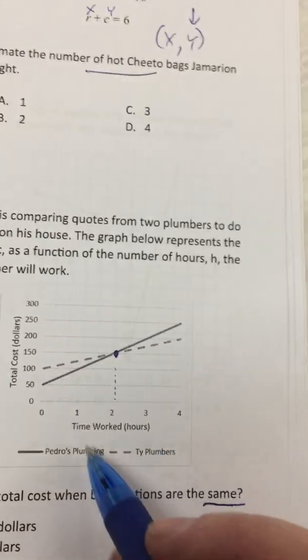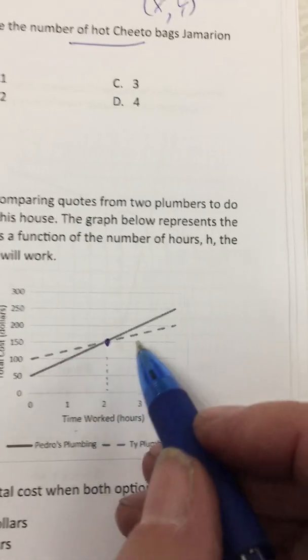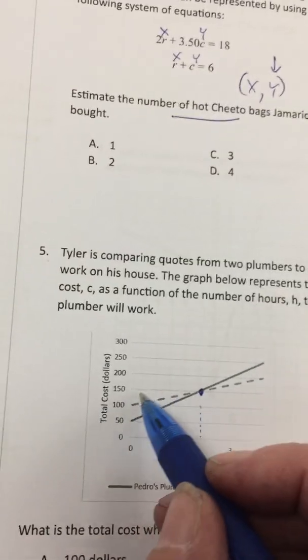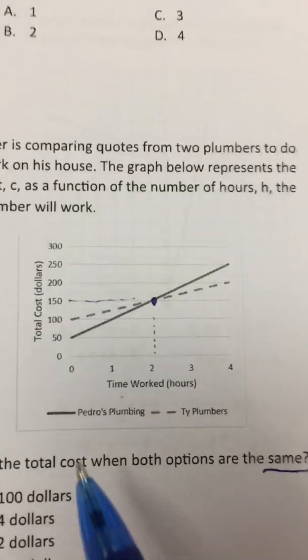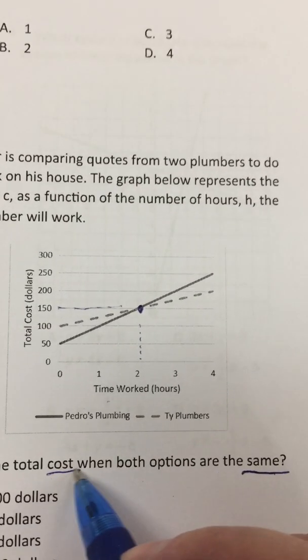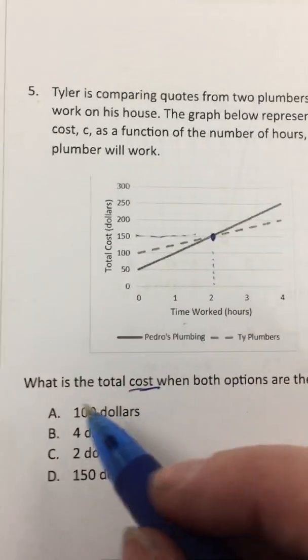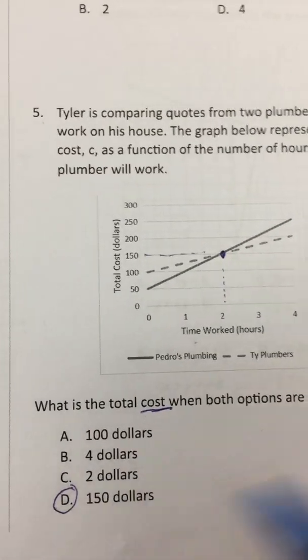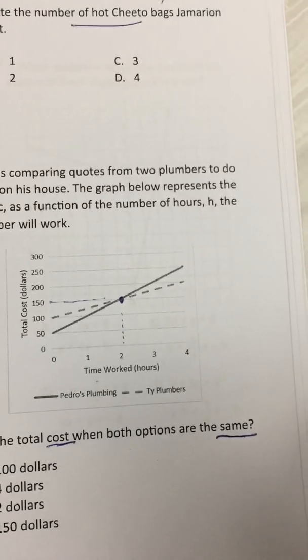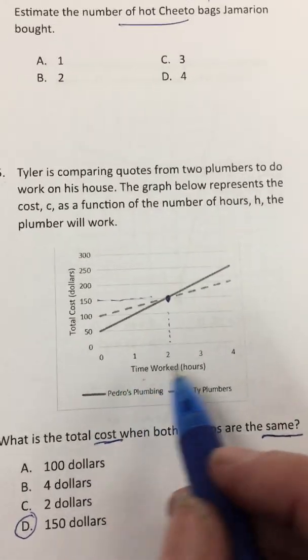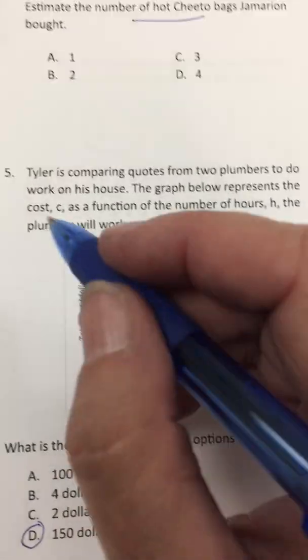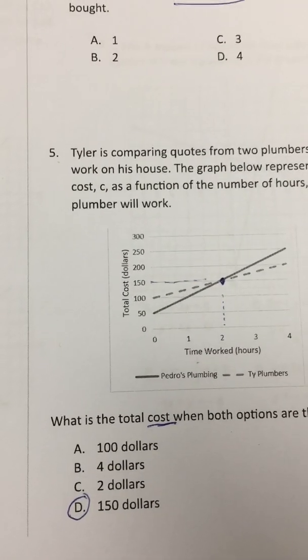And what is the hours worked? You're at 2 hours. What is the money? You're at 150 money. Now, which one do they want, cost or time? They want the cost in dollars, so make sure you pick this number, which is the 150. So that is D. All right? So when they're the same is where they intersect. And then just double check which one they're looking for. Are they looking for the X numbers, or are they looking for the Y numbers? And that is it for 1 through 5.